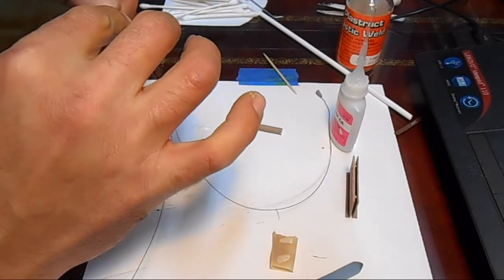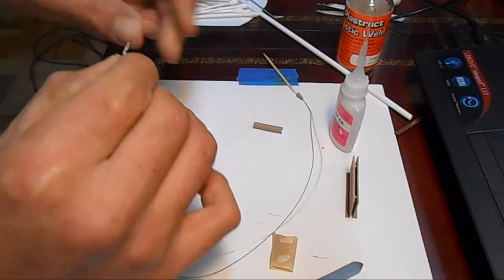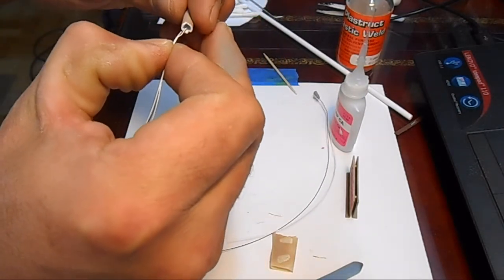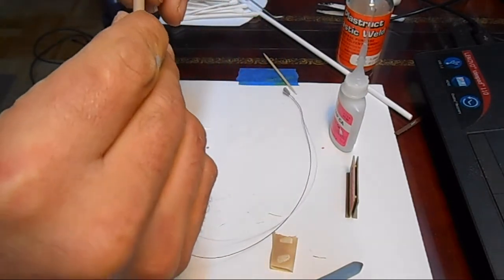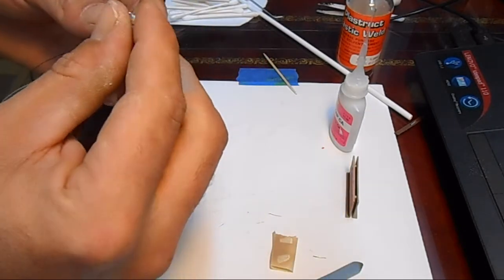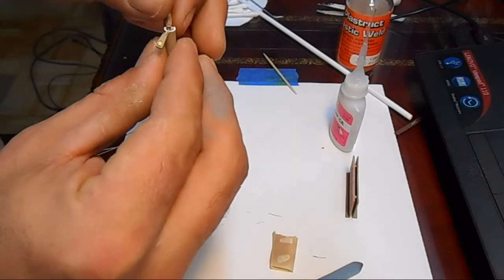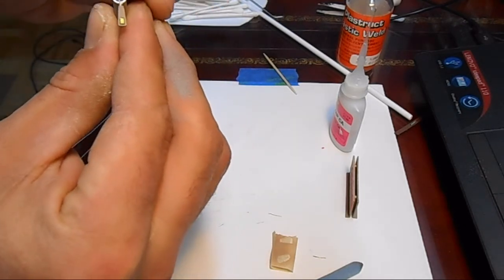We're on the home stretch here, so bear with me. I'm going to bunch these up together and just feed it right down in there. And once it's home, bend it down a little bit. Bend that one down.